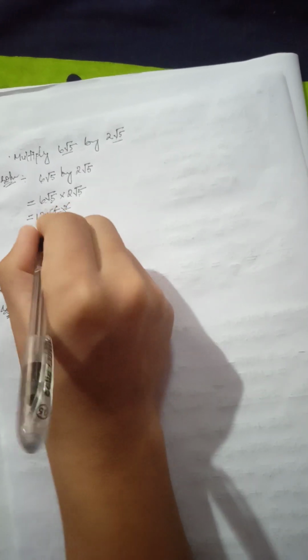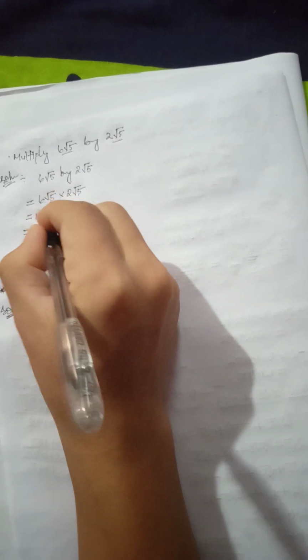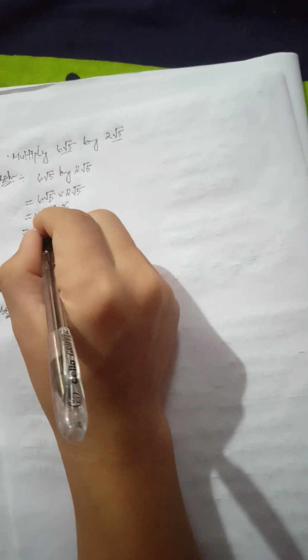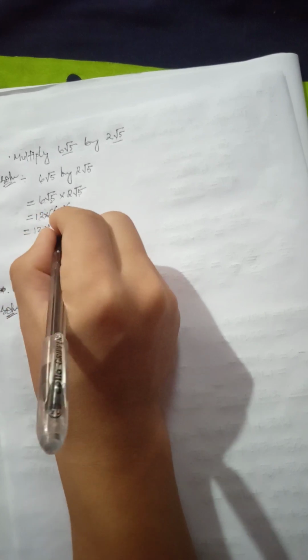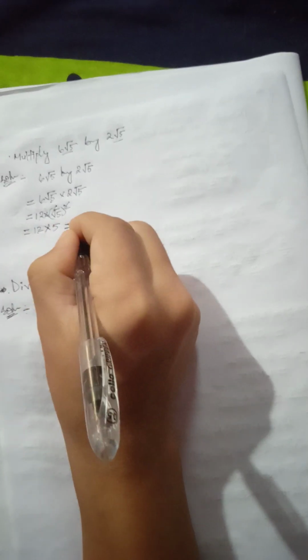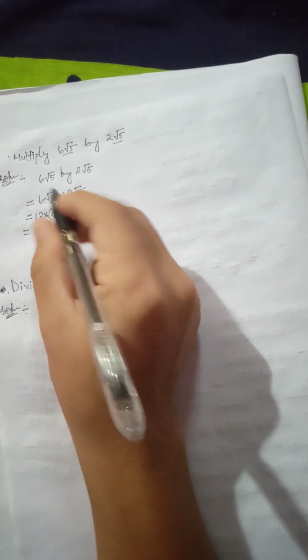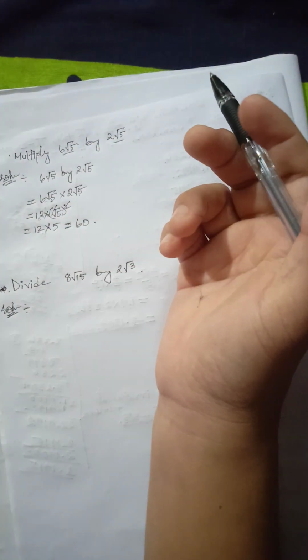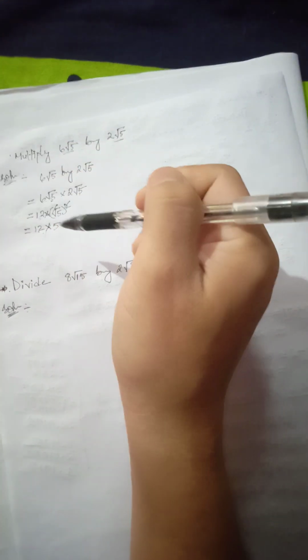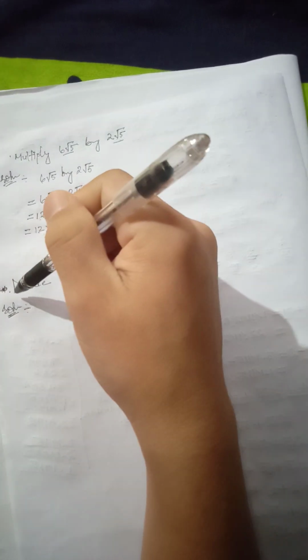Here is multiplication, so let us write like this. If you multiply 12 and 5, how much will you get? 12 times 5 will give you 60. So that's it. That's the answer for question number 14. It's easy. This is all about example 14. Now let us proceed to example 15.